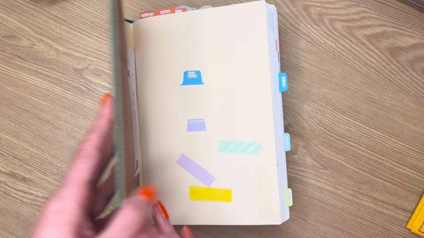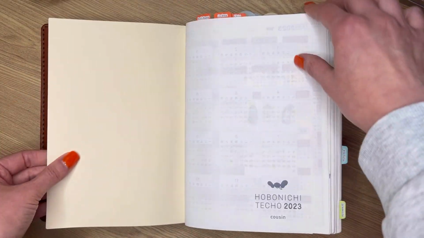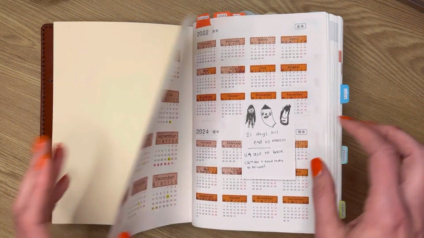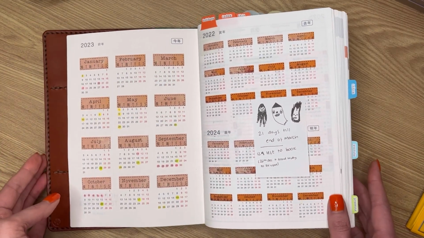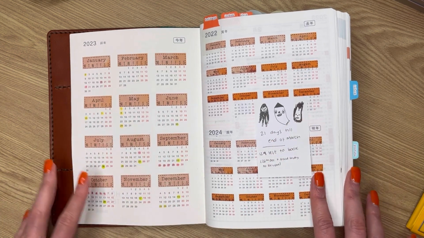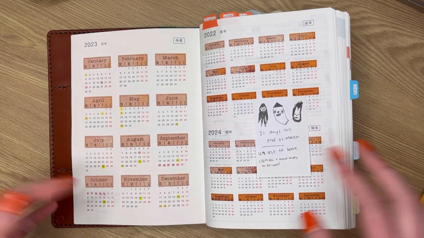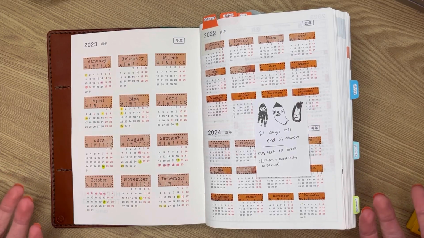So, in case you haven't seen the Hobonichi Cousin before, and you haven't seen any of my videos on the Cousin, this is my current 2023 version in my one star leather cover, and I wanted to talk about this layout first. It's a very simple layout. It's just a simple overview of the year. It's not something you necessarily have to use.